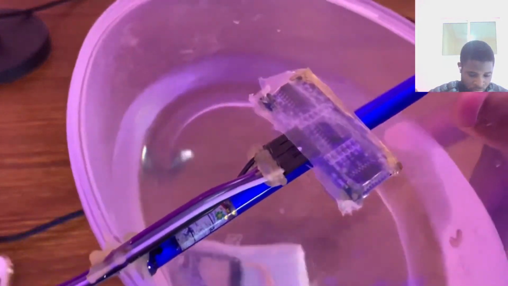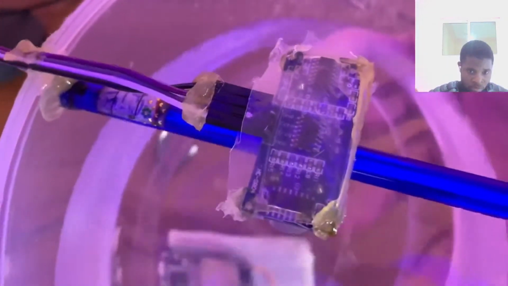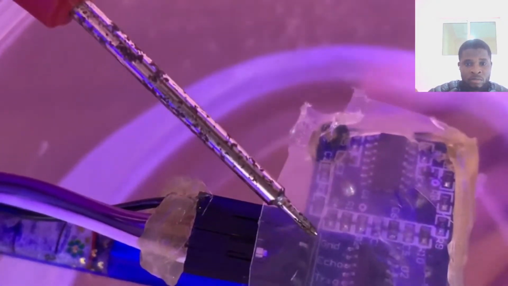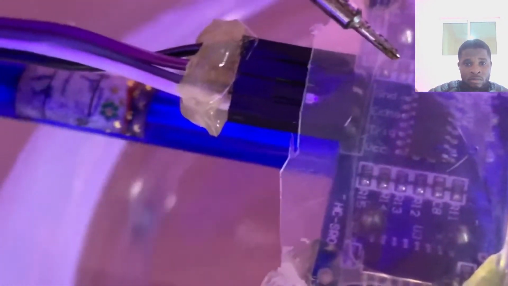So that's the sensor. The ultrasonic sensor has 4 pins, with the ground pin, echo pin, the second.